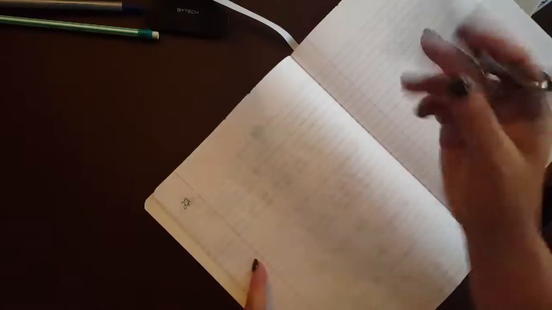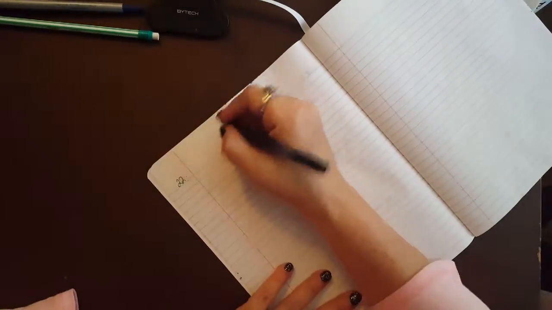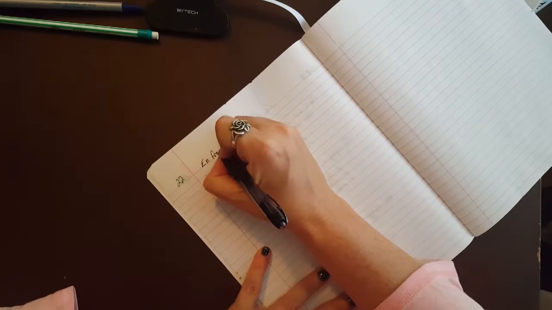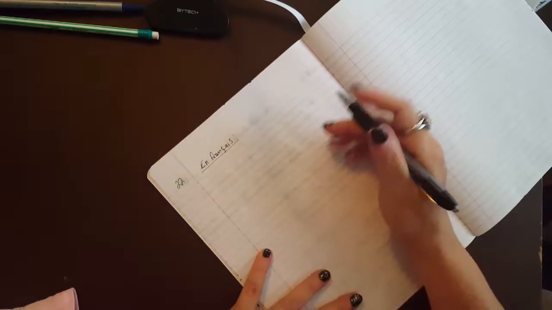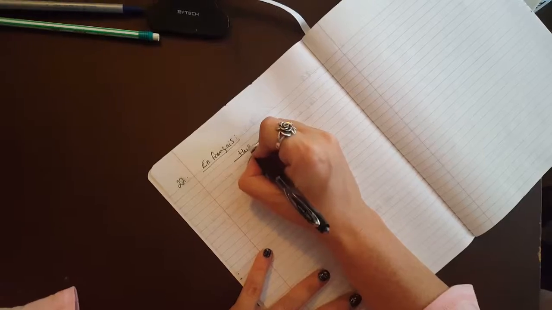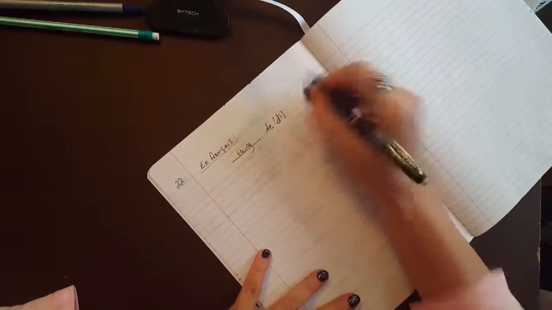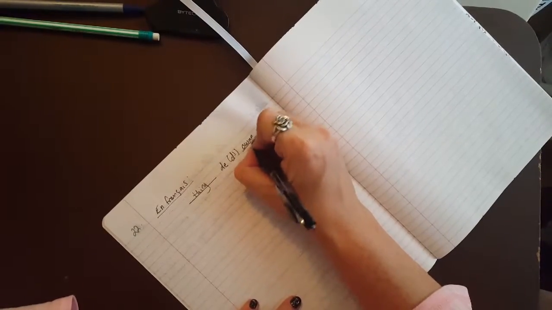Bon ben, pour procéder, to keep going, en français, c'est la même chose. We have the thing, followed by de or de apostrophe in case of a vowel, then the owner.